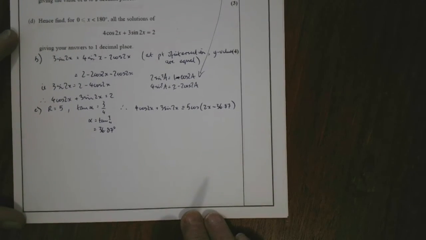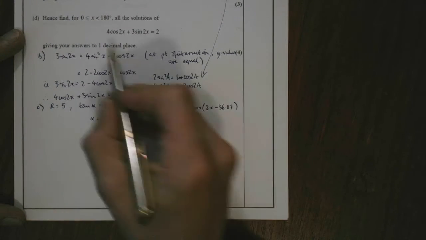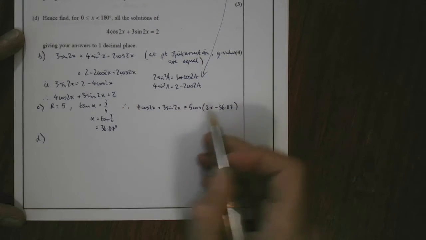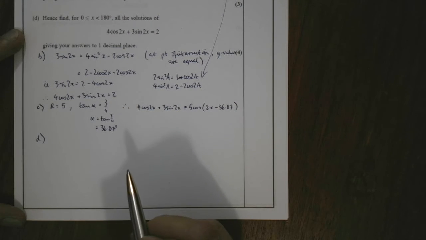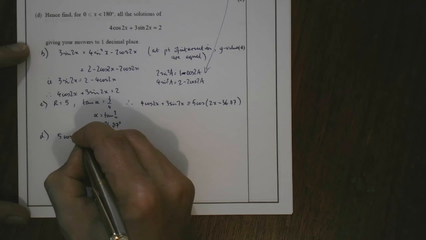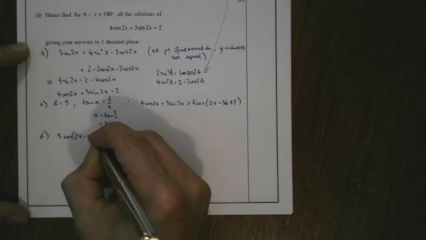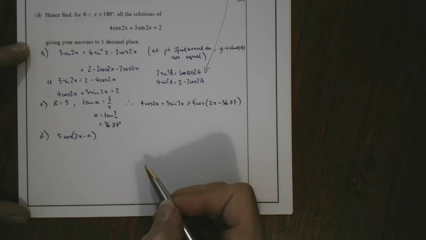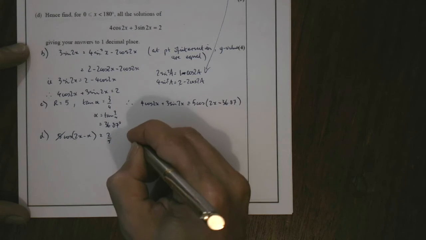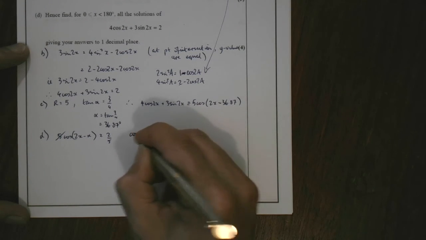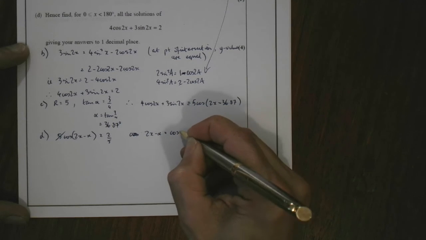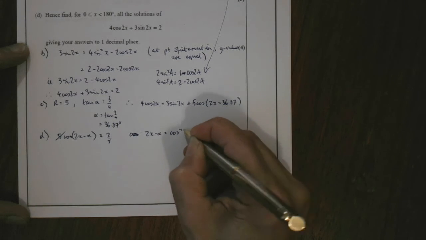D, hence find all the solutions to that one. Well, that's exactly the equation that we've just replaced by this one. So in D, because we can't solve that one because of mixed trig equals number, we can solve 5 cos 2x minus alpha, where alpha we've already determined, equals 2. Get rid of the 5, so 2x minus alpha is going to be equal to cos minus 1 of 0.4, or 2/5 if you want.